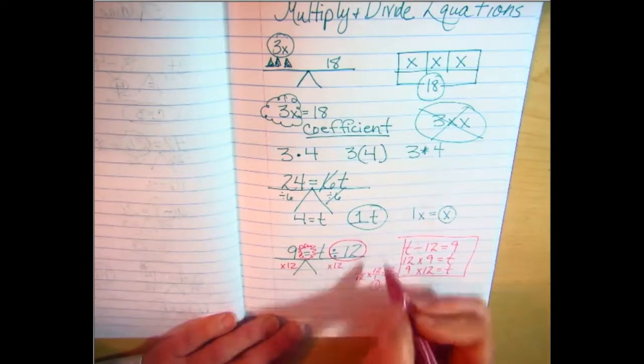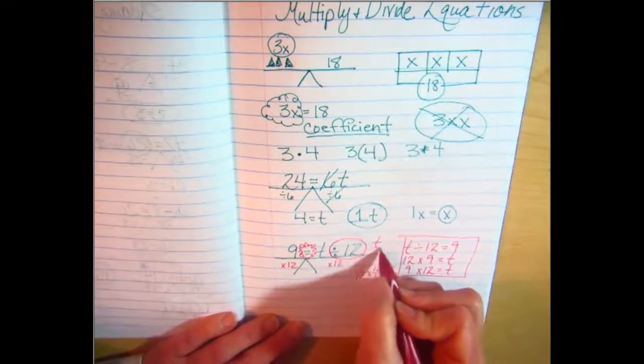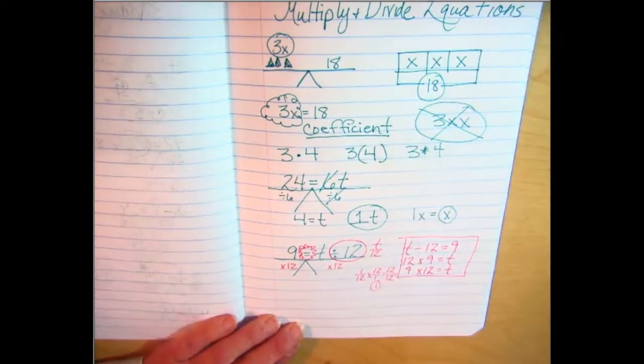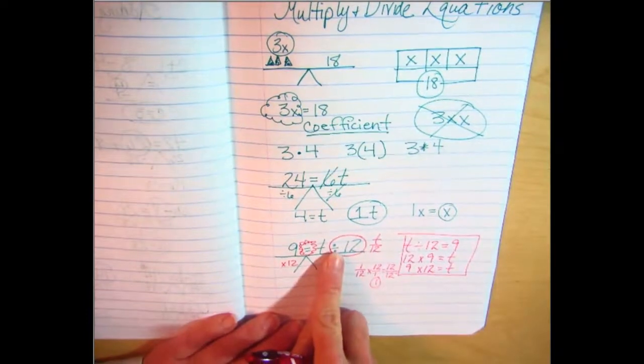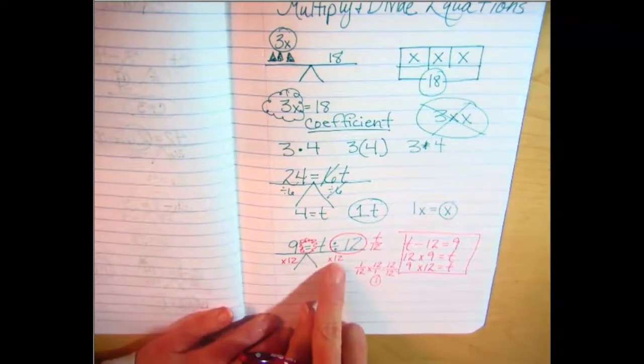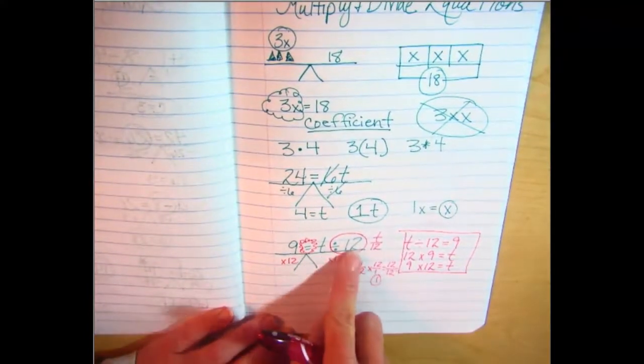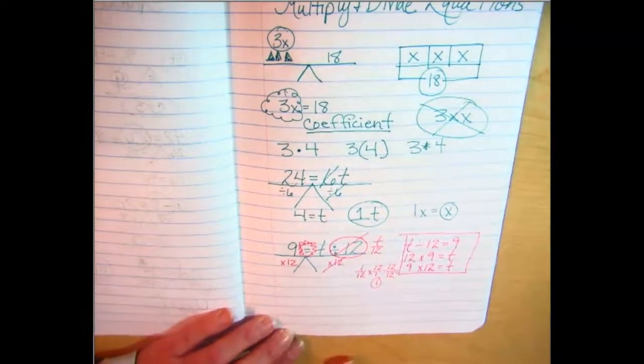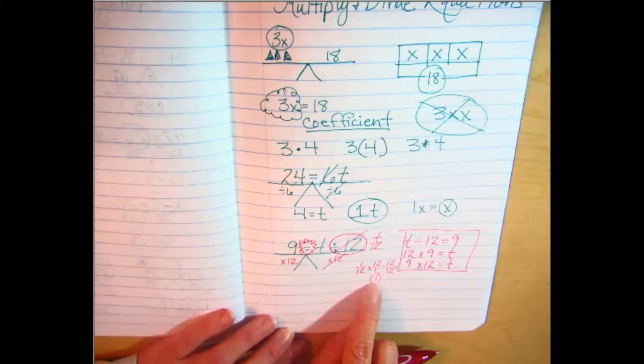This right here, next year, is going to be written this way. It's going to look a little different. Right now, we're letting you keep your division symbol a little bit longer. When I multiply by both sides, if I'm dividing by 12 on this side and I multiply, I just made that into 1, just like that. Do you see?